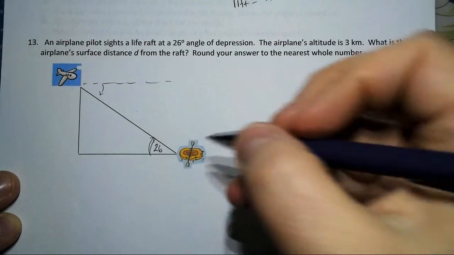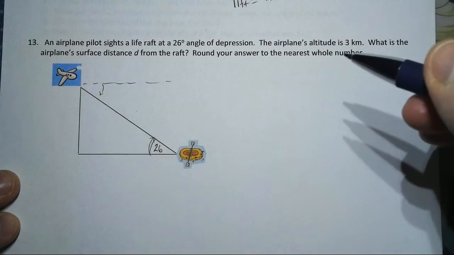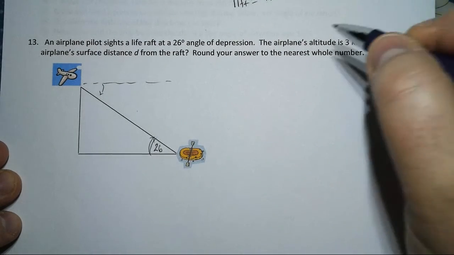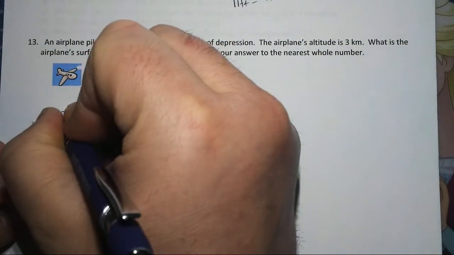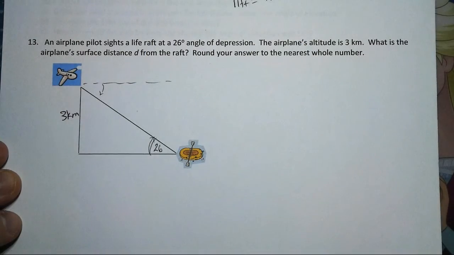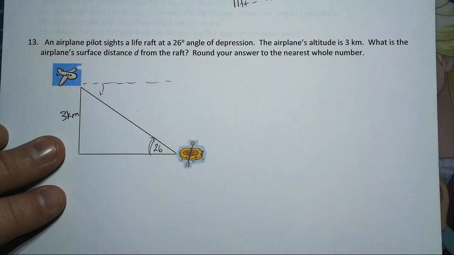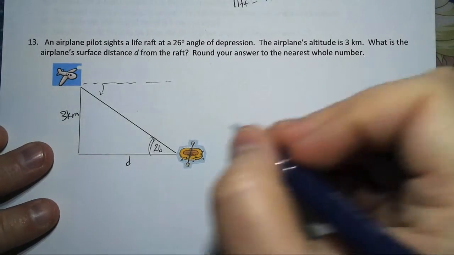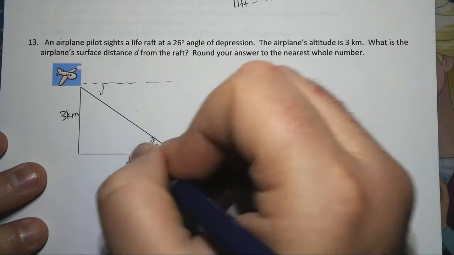If you forget this on the exam, it's a half credit deduction. It's considered a conceptual error. So you lose half credit. All right, the plane's altitude is considered 3 kilometers. What is the airplane surface distance from the raft? That's on the surface. That would be down here, D. So if this is 26 degrees, this is 3, we want to figure out this.